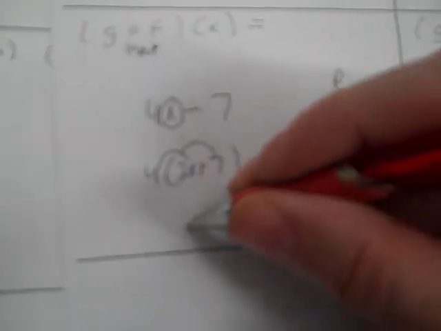And after the input has been done, we simplify using our PEMDAS. Can't do exponents, no. Multiplication, yeah, it's going to be 8x plus 28. Then I have a minus 7. Then no division, addition, and there's never going to be any division we're going to carry out. Addition, those are your like terms, it's 21, so 8x plus 21.